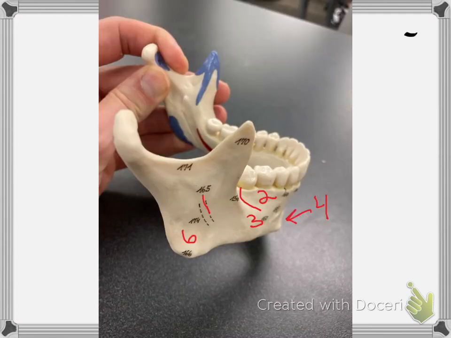Here we can see some other structures. Just go through and try to label them. We've got 1, 2, 3, 4, we'll say number 5, 6, 7, 8. Okay, so 6 is where we're going to see here the masseteric tuberosity. Number 1 is just pointing at the ramus. Number 2 is that oblique line of the mandible. 3 is the body. 4 is at the mental protuberance.